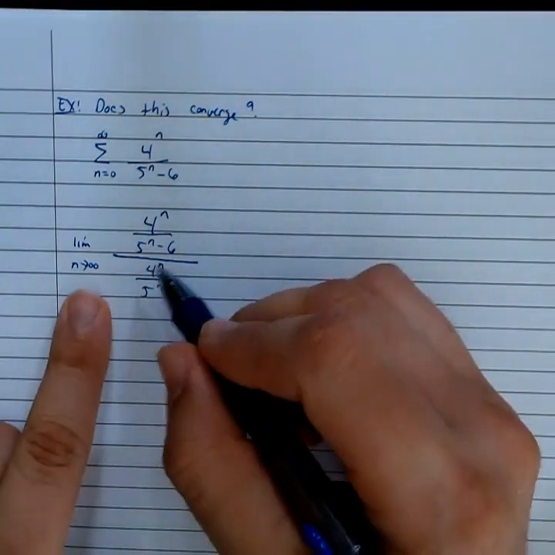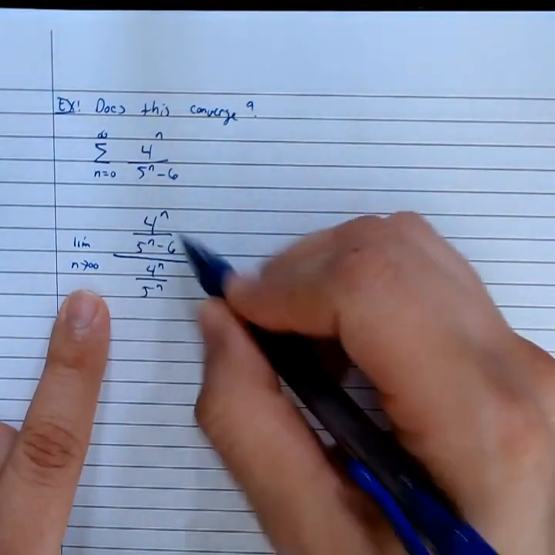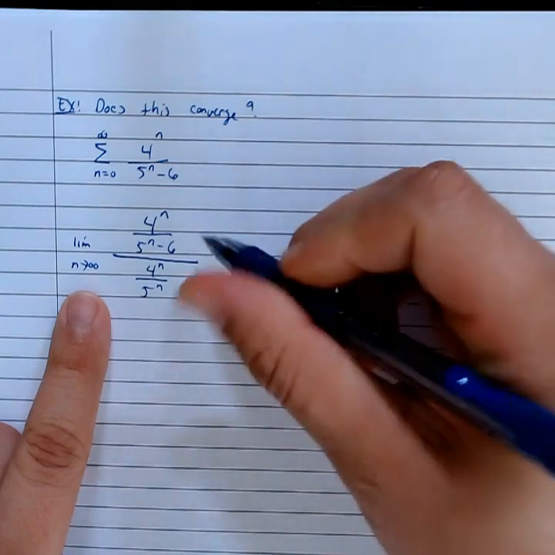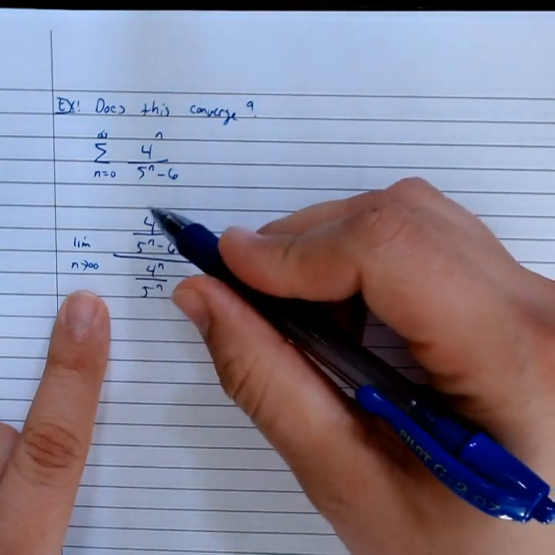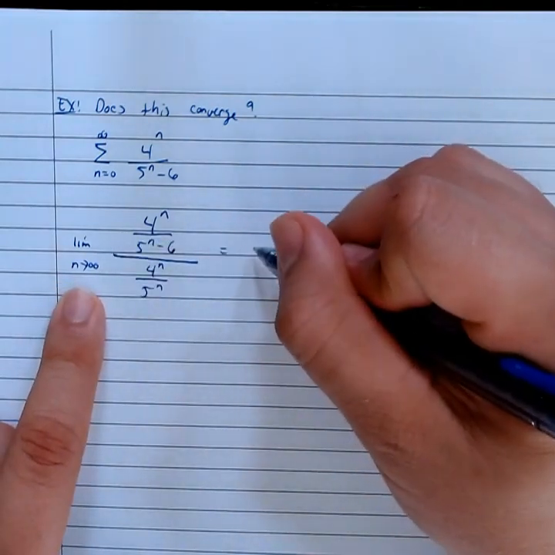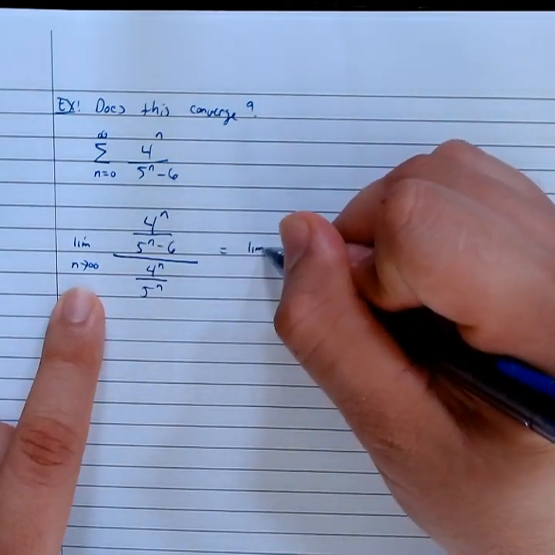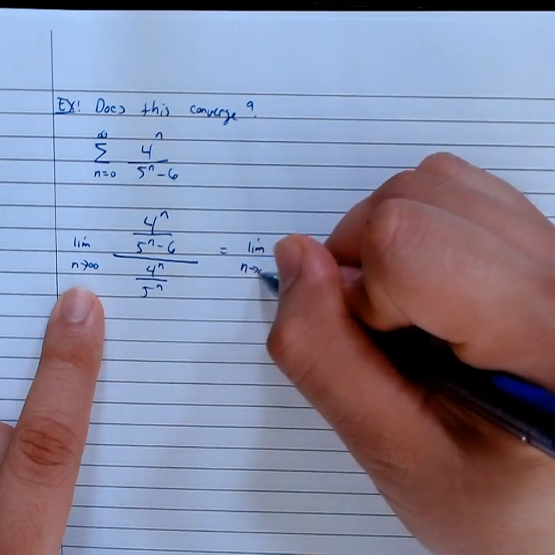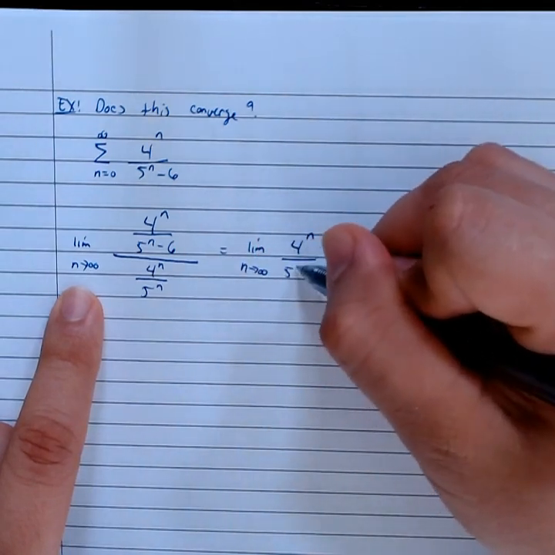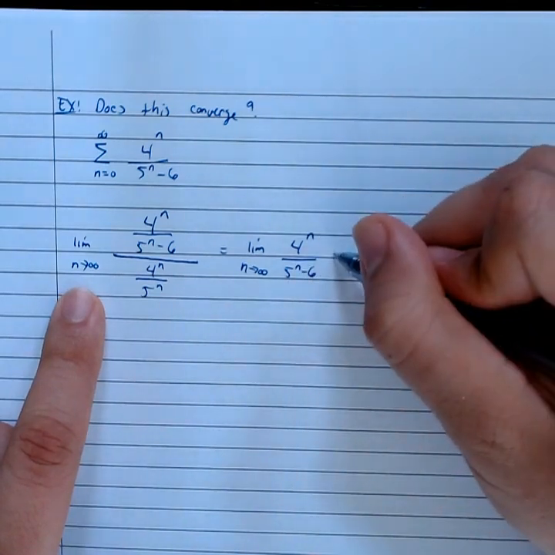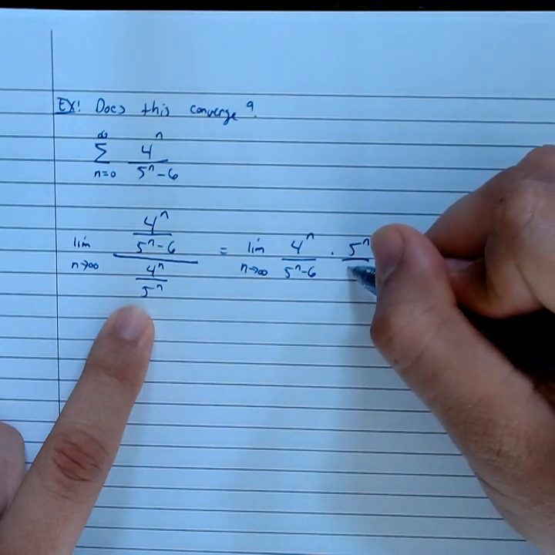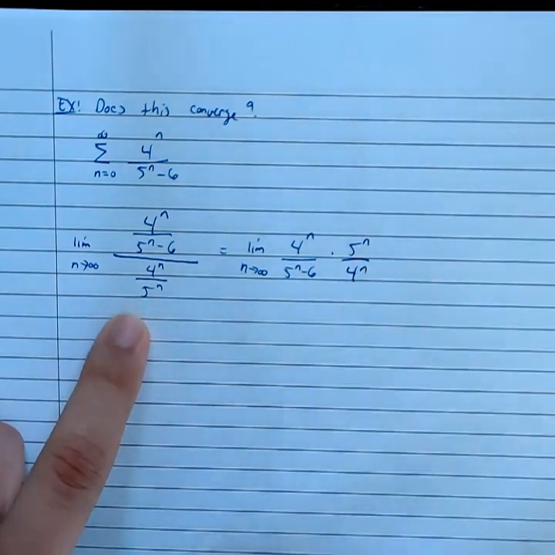Well, back in Cal 1, we know that taking limits is complicated, so we simplify this expression by just using some basic algebra. Algebra is simpler than calculus, yeah? Here, let's take the limit as n approaches infinity of 4 to the power n over 5 to the n minus 6 times the reciprocal, which is 5 to the power n over 4 to the n, just like that.